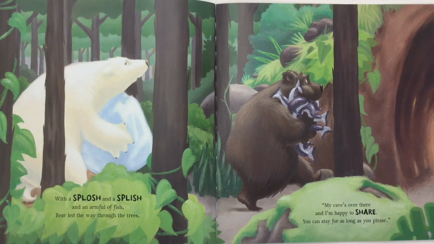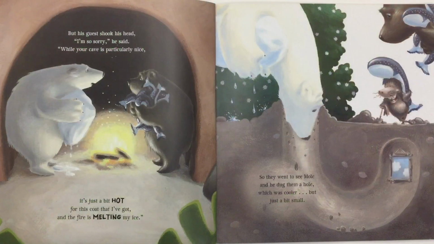With a splosh and a splish and an armful of fish, Bear led the way through the trees. "My cave's over there, and I'm happy to share. You can stay for as long as you please." But his guest shook his head. "I'm so sorry," he said. "Well, your cave is particularly nice. It's just a bit hot for this coat that I've got, and the fire is melting my ice."